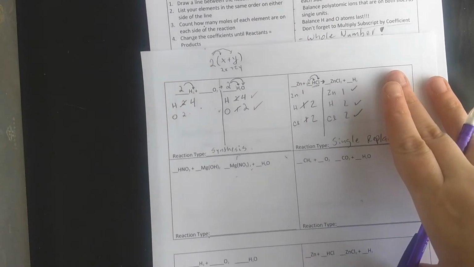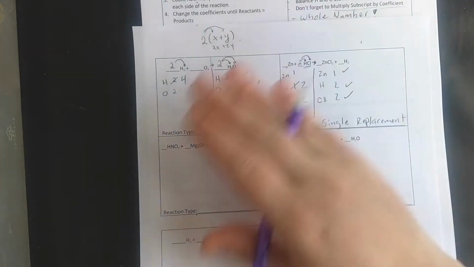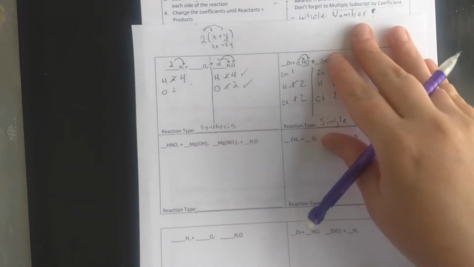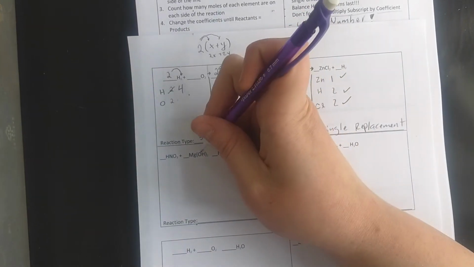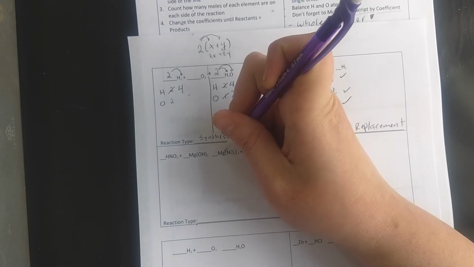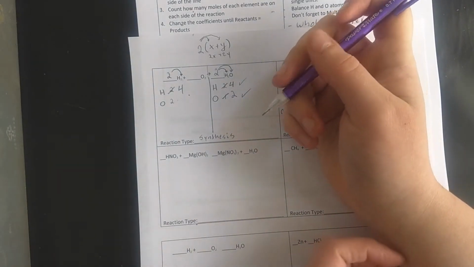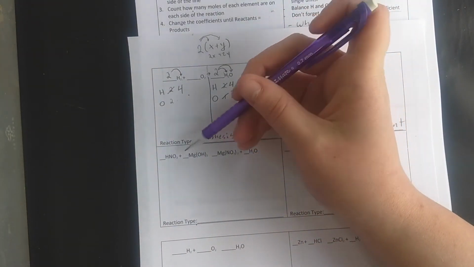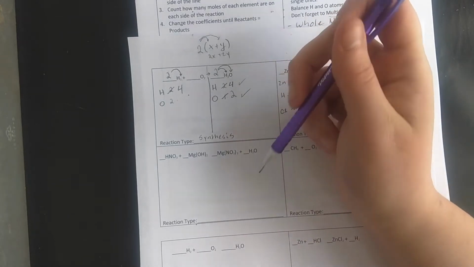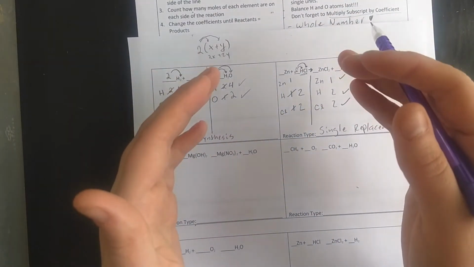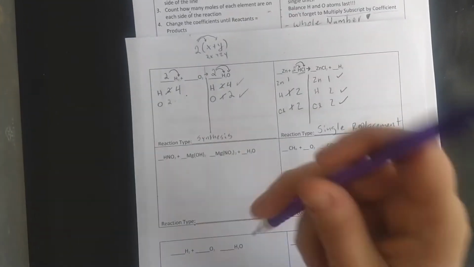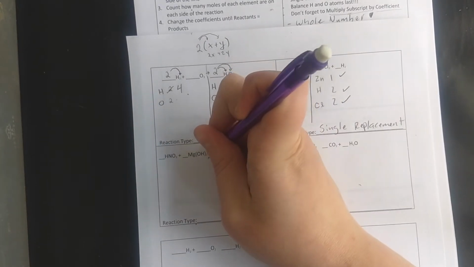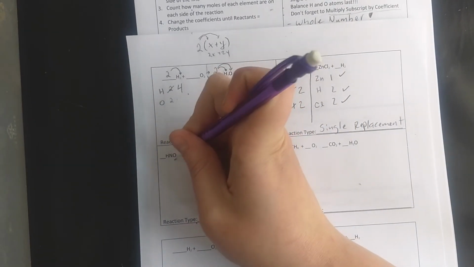Now let's look at one that has a polyatomic ion. A polyatomic ion is a group of atoms that are bonded together. If we look here, we have OH and we have NO3 and they're in parentheses. So they're kind of their own little group. What we can do is if we see that polyatomic ion on both sides, we can leave it as a group because polyatomic ions tend to stay as groups and move around as groups together. So when I go to draw my line down right here, I'm going to list them as their own thing.